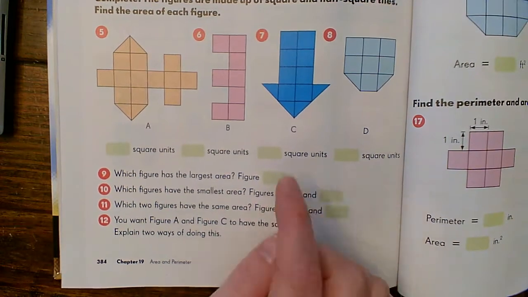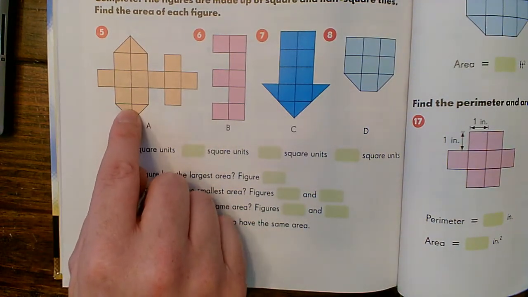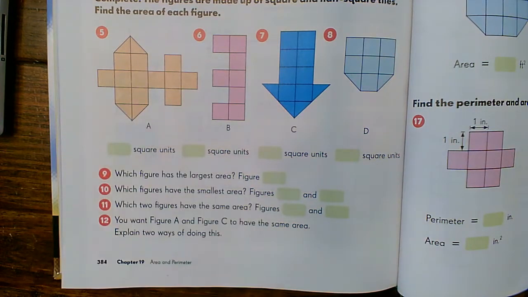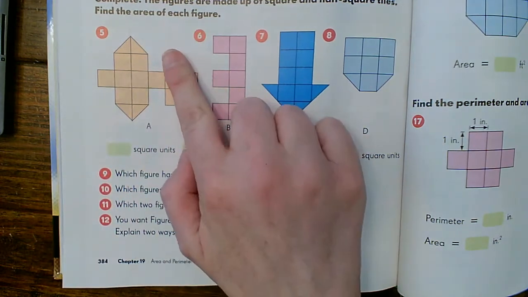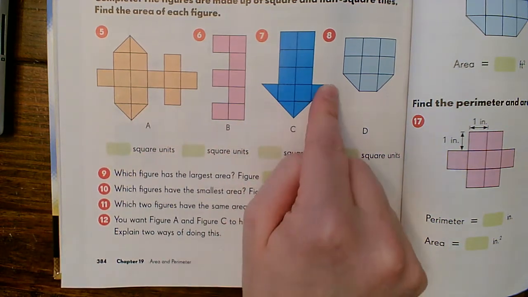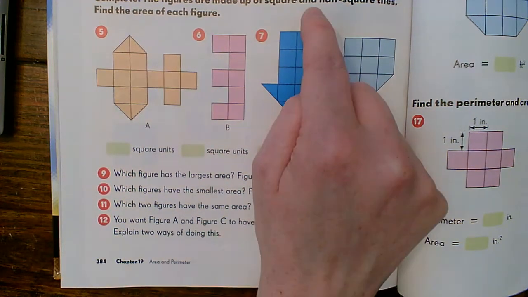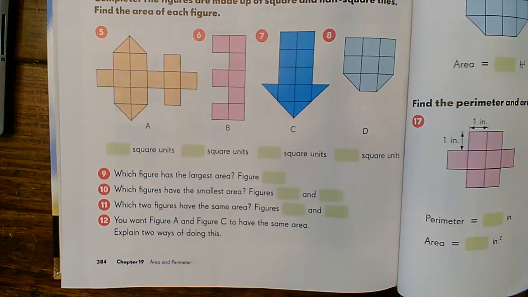One way to do it, since this is 4 less, is to take 4 away from A, right? And then it'll have the same as C. Maybe take these 4 off right here. It's just an idea. You can do it how you want. Another way would be to add 4 to C. Maybe put a block of 4 up here. So the way of explaining it is either to add 4 more tiles to figure C or to take away 4 tiles from figure A.